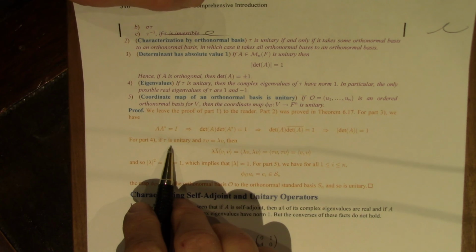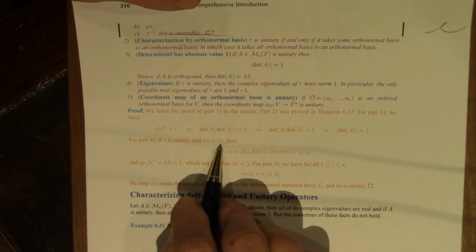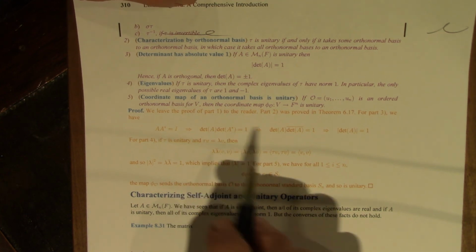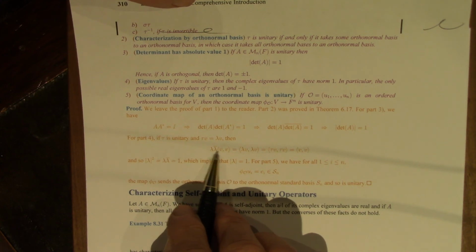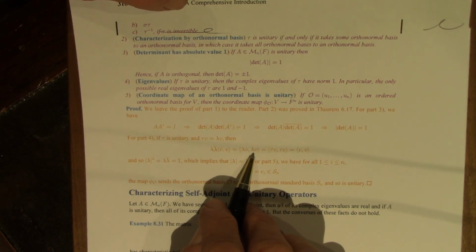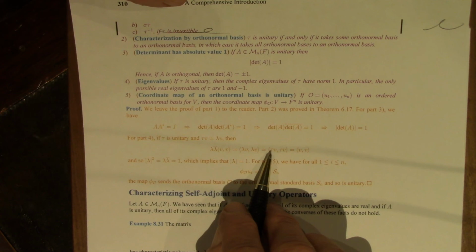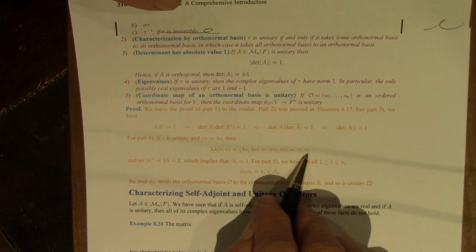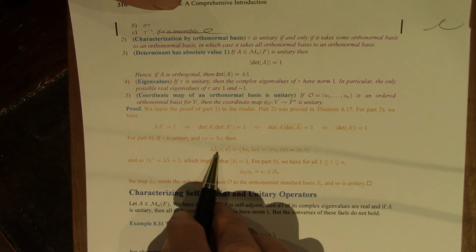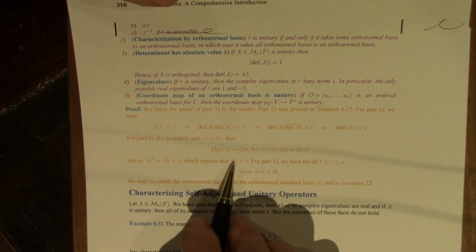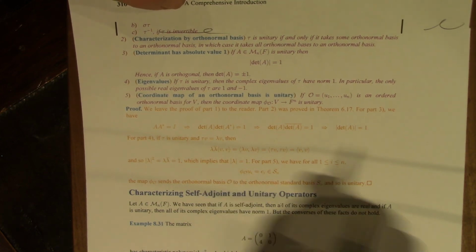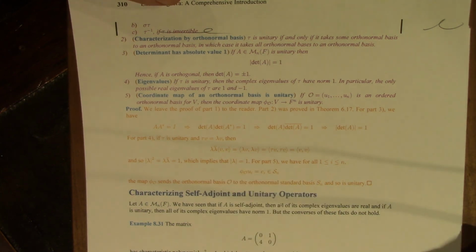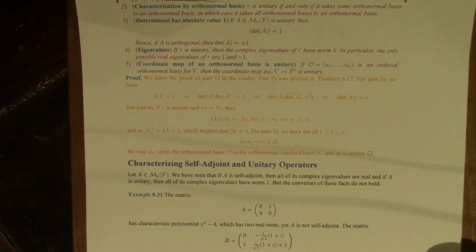For part 4, if tau is unitary and tau v equals lambda v, so this is the eigenvalue equation, then lambda bar times the inner product of v with itself: we can put one lambda in the first coordinate, and take lambda bar and put it in the second coordinate, it becomes lambda. And that is the inner product of tau v with itself. And since tau is an isometry, that's v inner product with v. And so lambda bar lambda has to equal 1. In other words, the norm of lambda is 1. And I already discussed a minute ago the proof of part 5. So those are the basic properties of unitary operators.